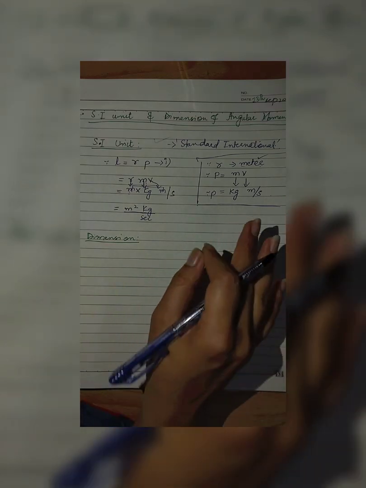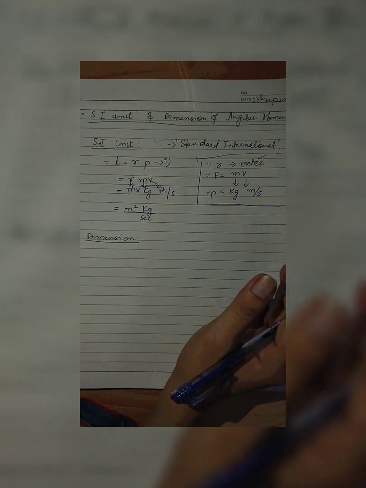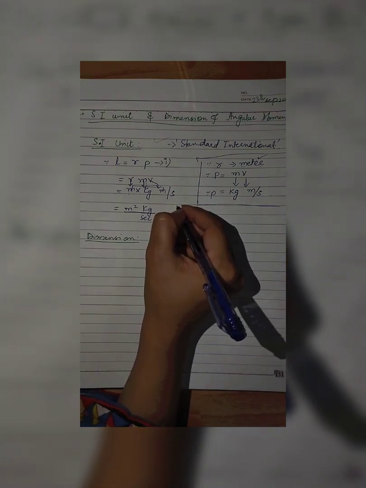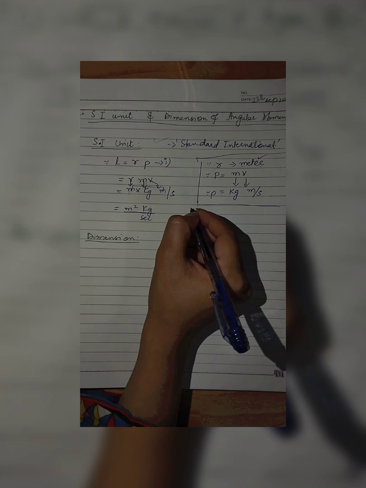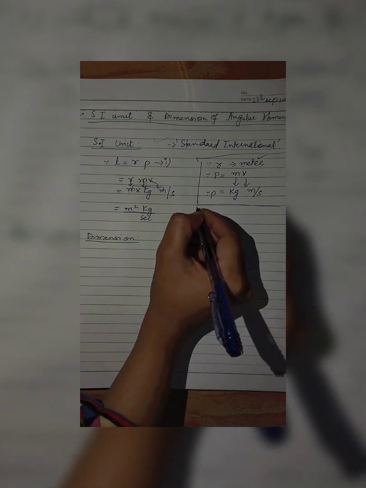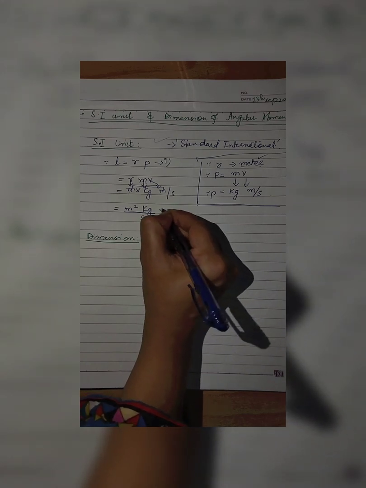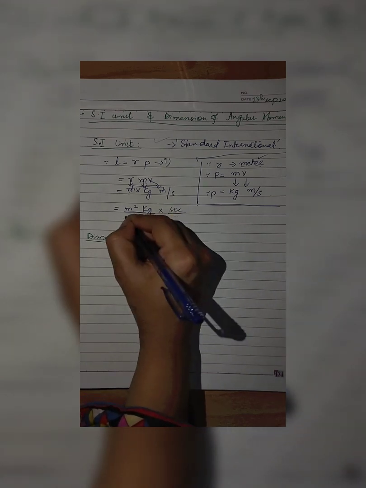Now, in order to simplify it more and more, we are simply going to multiply and divide by second over here.